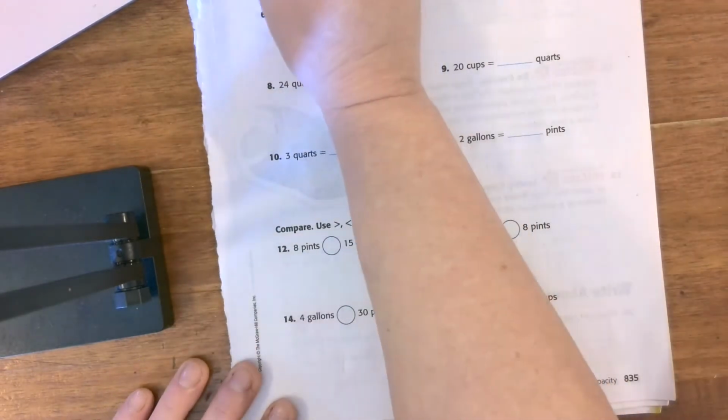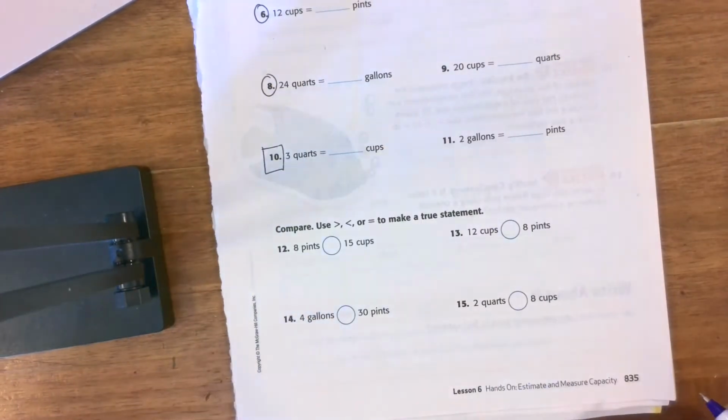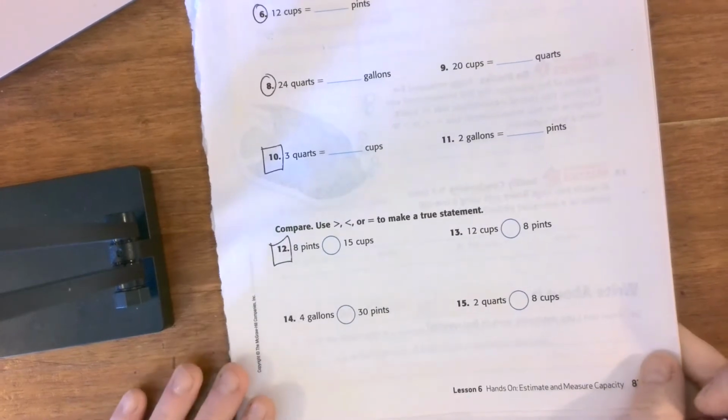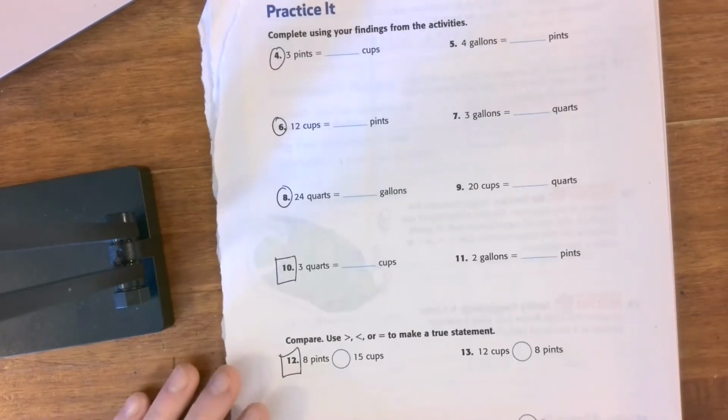But we're going to do 4, 6, and 8. And then I'm going to ask you to stop the video, and I'm going to do number 10. And then you're going to do the other ones independently. How about we'll do 10 and 12 for your we do practice. All right, here we go.